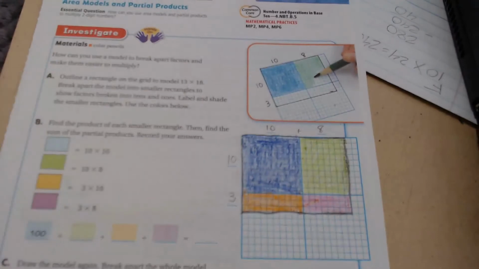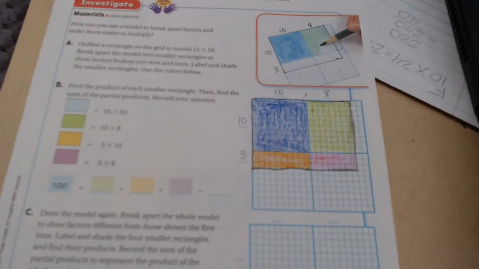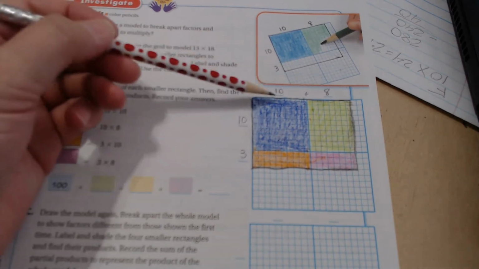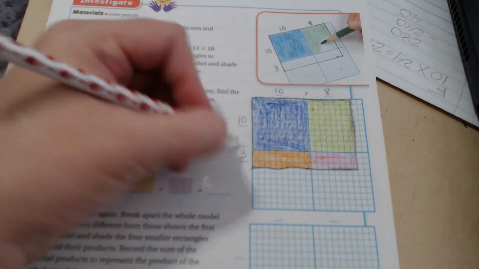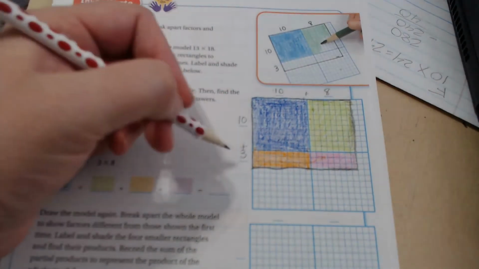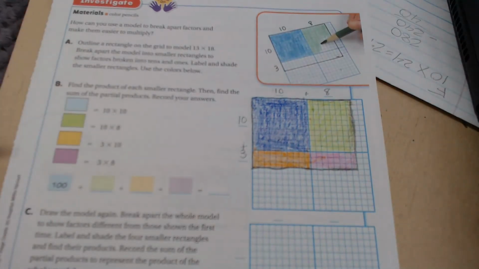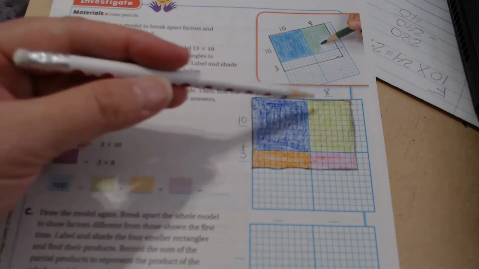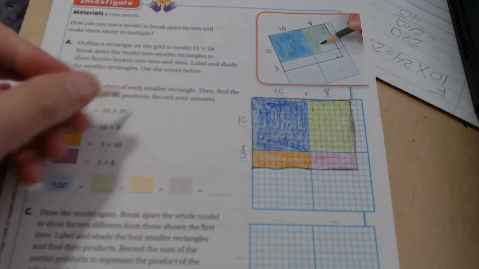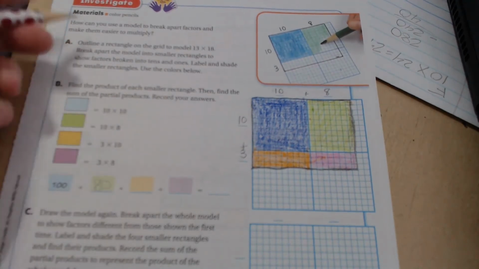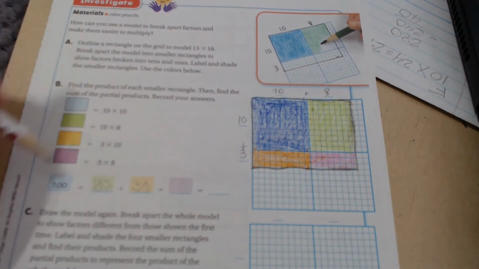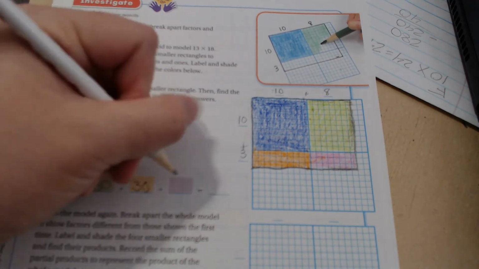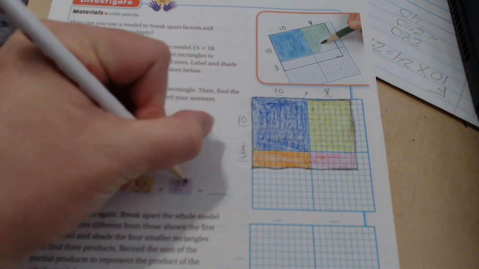Now it wants us to multiply these different colored areas. So basically what we've done is we've taken 18 and made it 10 plus 8, and we've taken 10 plus 3 for 13. So 10 times 10 is 100. 8 times 10 is 80. 3 times 10 is 30. And then 3 times 8, 24.